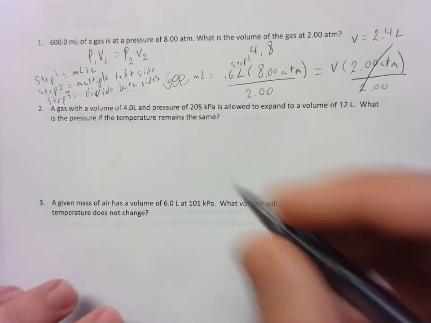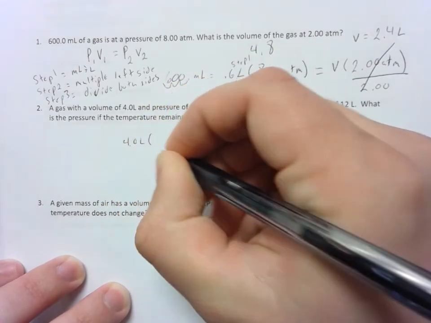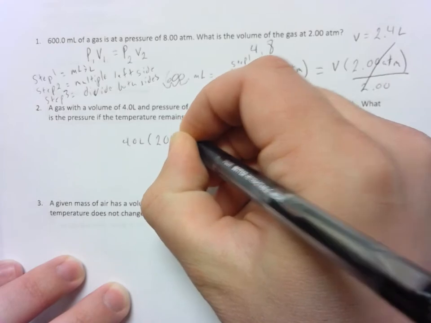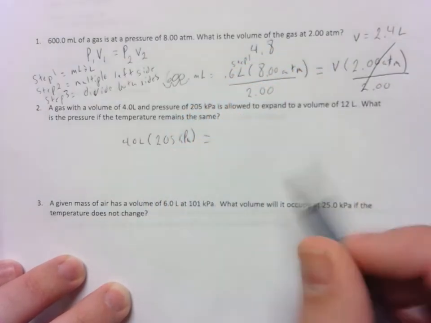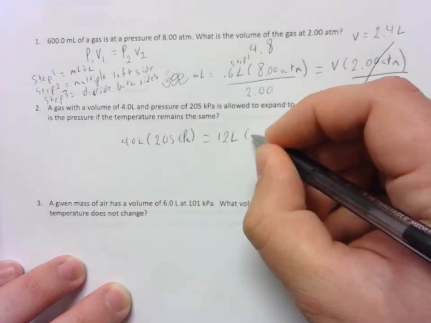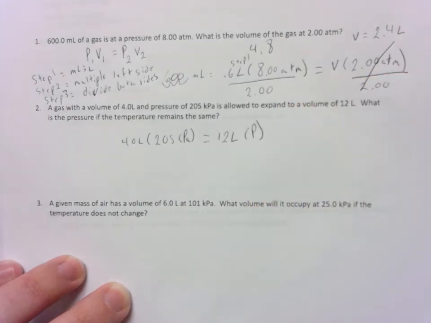So 4.0 liters times 205 pascals equals, is allowed to expand to 12 liters. So we don't know what the pressure is. So our whole goal is to find our pressure.